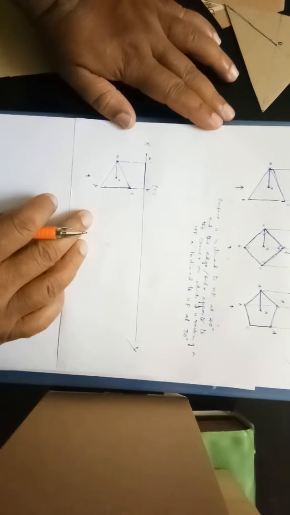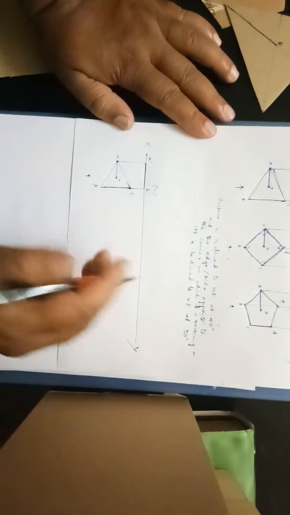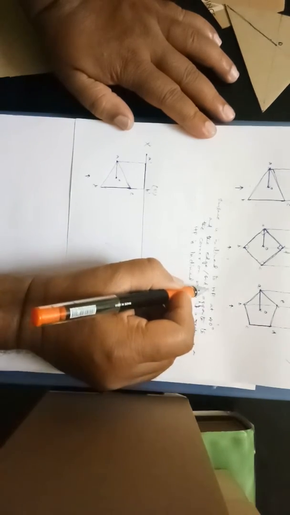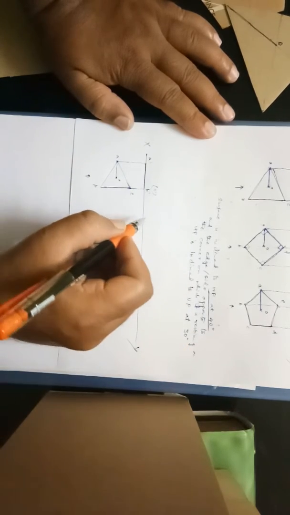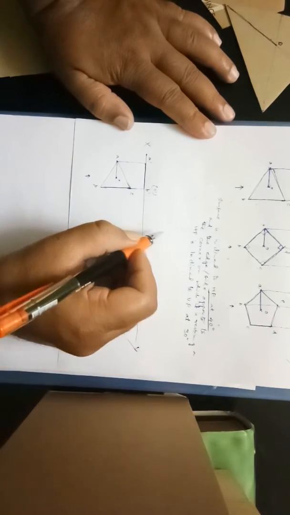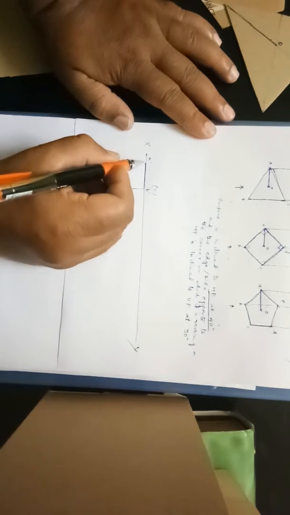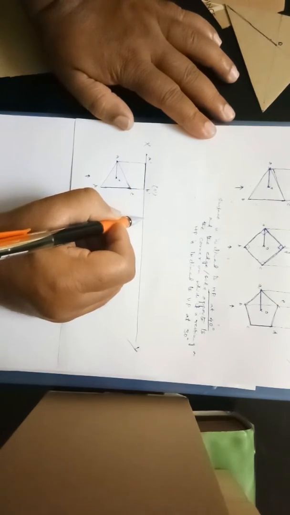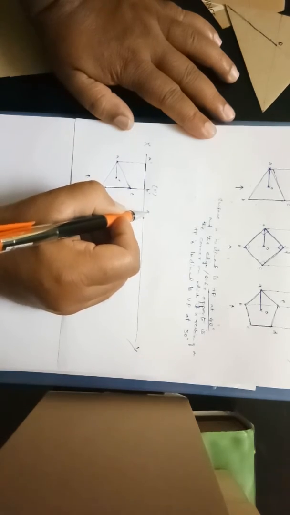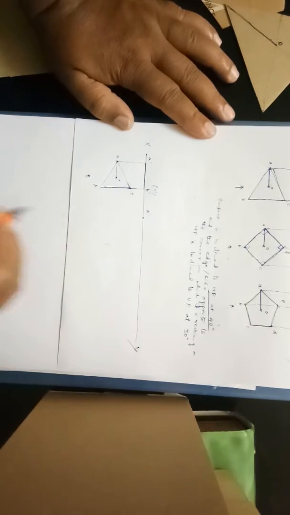Next, as I said, if the lamina is resting on HP, you have to fulfill the HP condition first. What is the HP condition? The surface is inclined to HP at 40 degrees. So the inclination with HP, as you know, is always seen in the front view. Because the corner A is on HP, in the front view that corner will always be on the XY line. So this will be A dash.